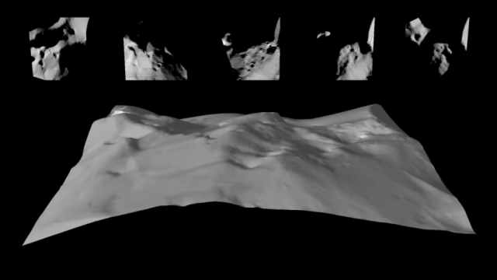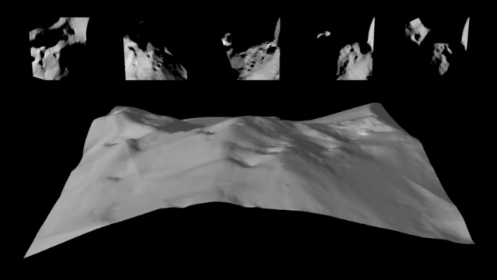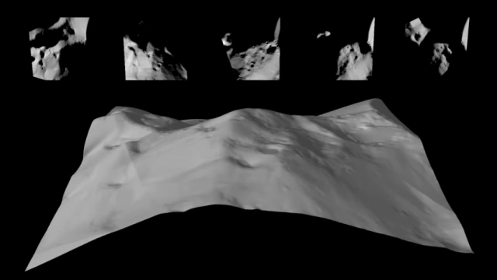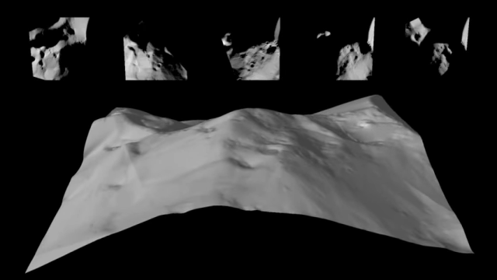The approach applied here is quite novel. It simultaneously uses several images taken under diverse illuminations. 100,000 computational iterations were needed to obtain the final model.